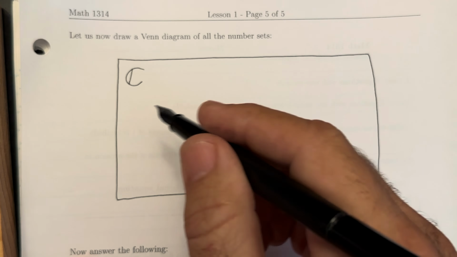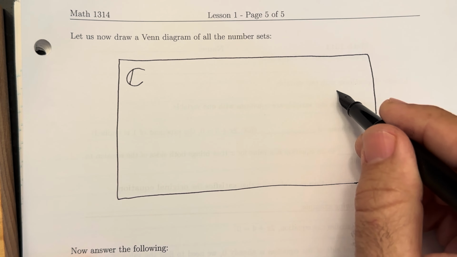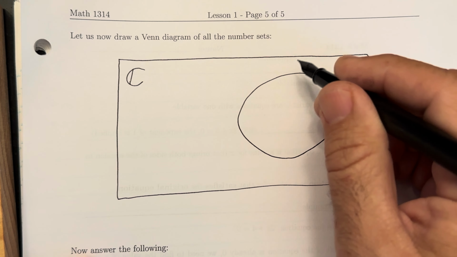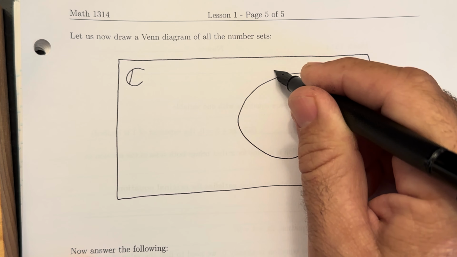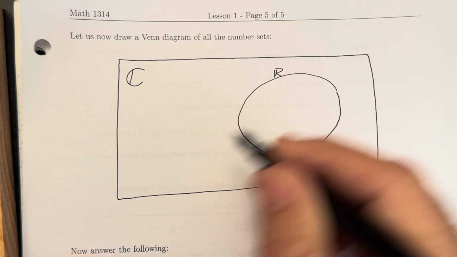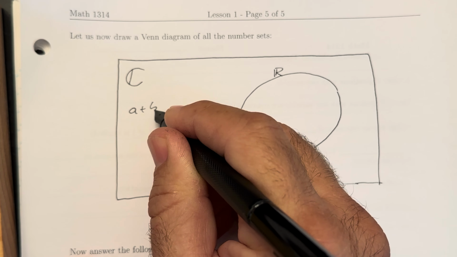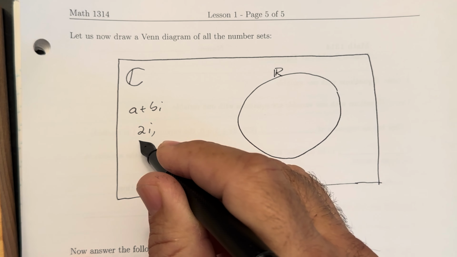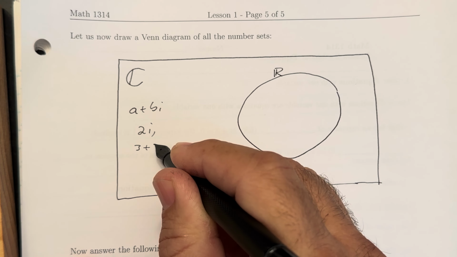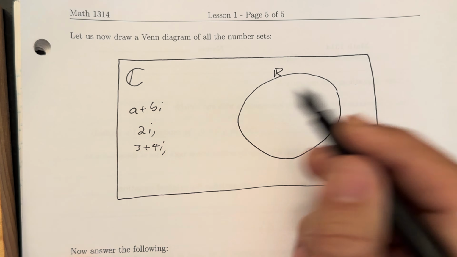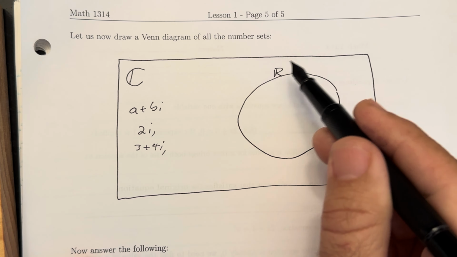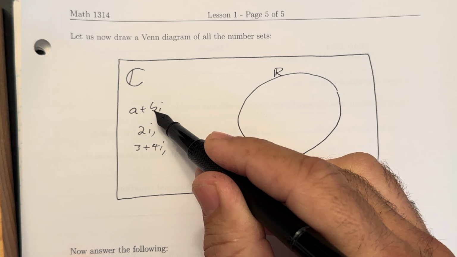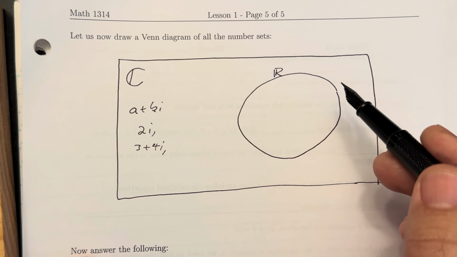And inside the set of complex numbers, we have the set of real numbers. Okay, and remember, complex numbers, that's a plus bi, 3 plus 4i, so on, like any number that looks like this. And the real number is whenever b equals 0, you're inside the set of real numbers.